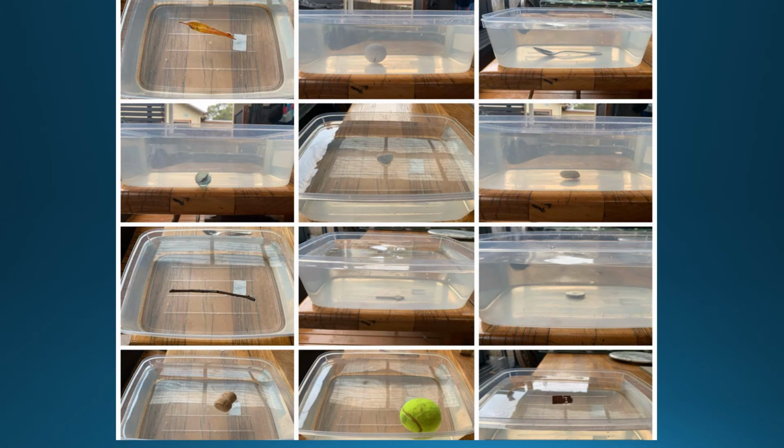Depicted are the images showing the results. From the top row on the left to the bottom row on the right, we have the leaf floating, the sinking golf ball, sinking metal spoon, a sinking marble, a floating guitar plectrum or pick, a sinking stone, a floating stick, a sinking key, a sinking coin, a floating cork, floating tennis ball, and floating piece of bark.